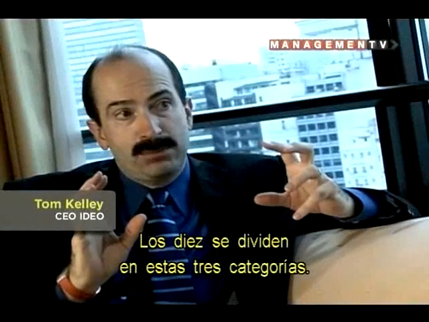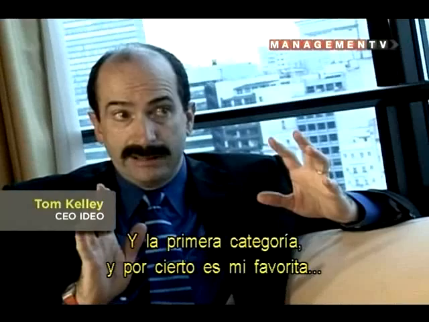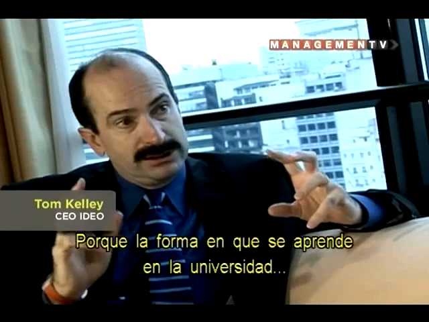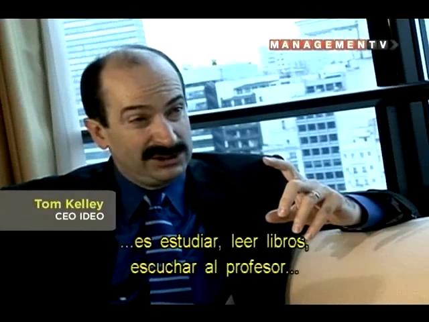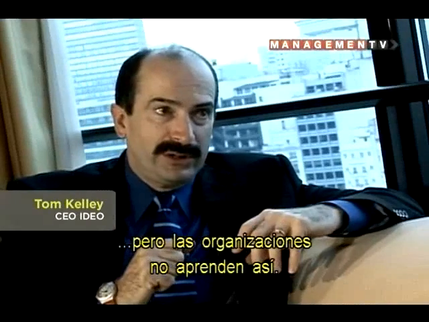The 10 really kind of break down into 3 categories. And the first category, and certainly my favorite, the first 3 of them are the learning roles. Because the way you learn in college is you study, you read the book, you listen to the professor, right? But organizations don't learn that way.